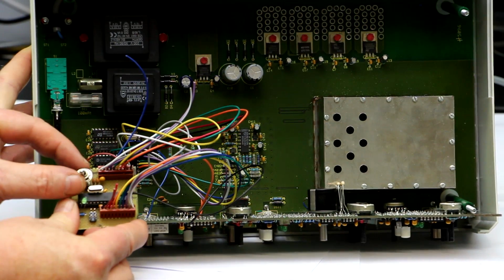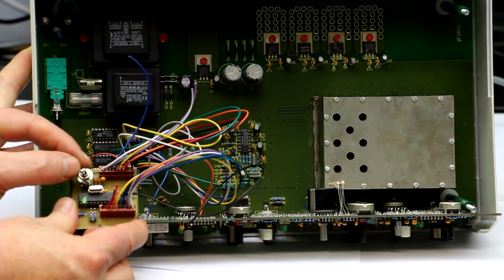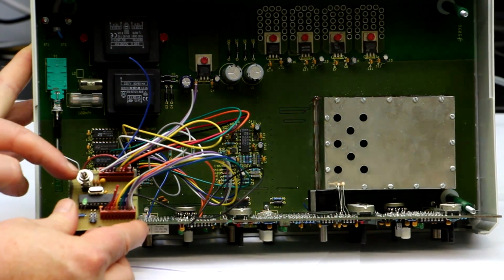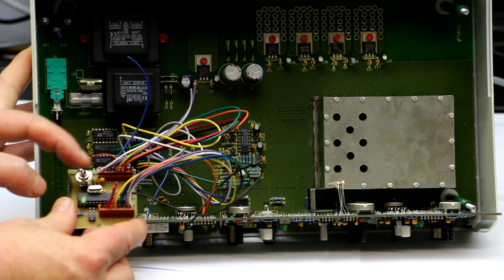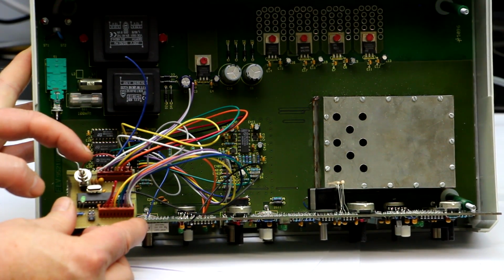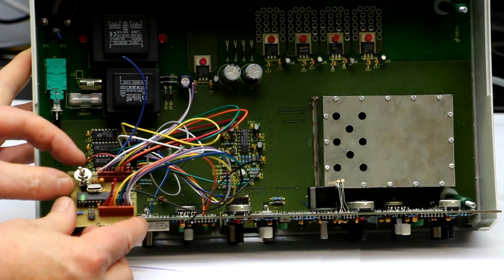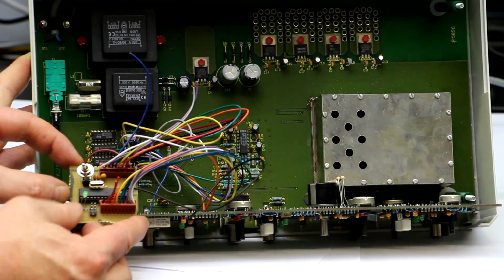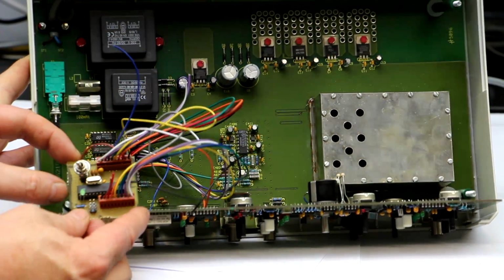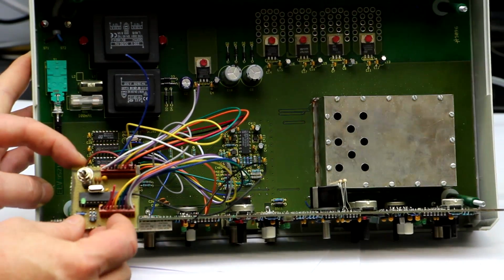This switch here is for switching between frequency and period display, because sometimes it's quite useful not to have the frequency displayed, but the period. And with a microcontroller, this is of course very easily implemented. And the only other things are a few bypass caps and nothing else.